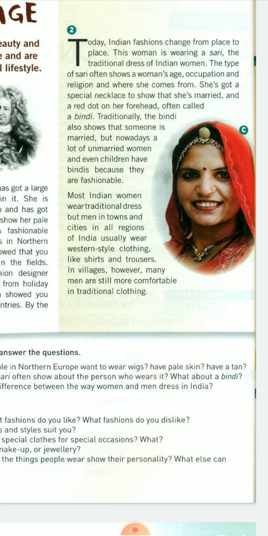The type of sari often shows a woman's age, occupation, and religion, and where she comes from. She's got a special necklace to show that she's married, and a red dot on her forehead, often called a bindi. Traditionally, the bindi also shows that someone is married, but nowadays a lot of unmarried women and even children have bindis because they are fashionable.